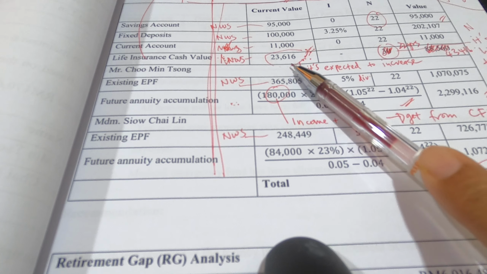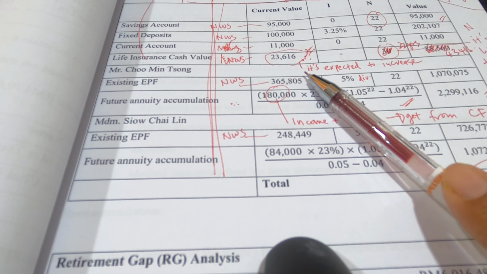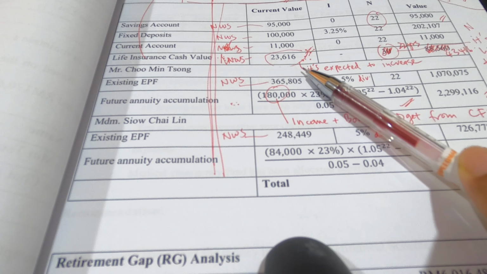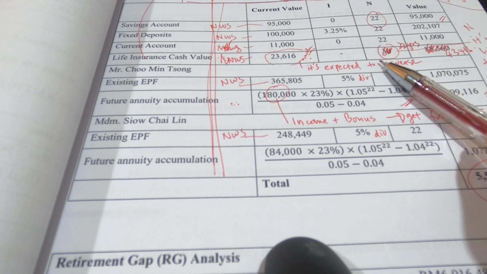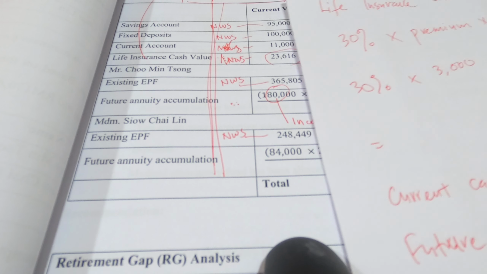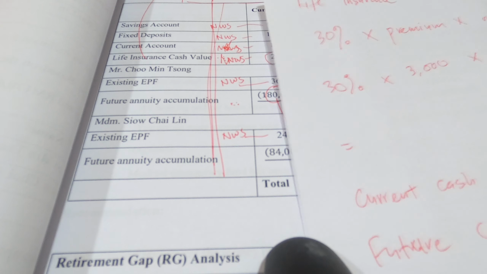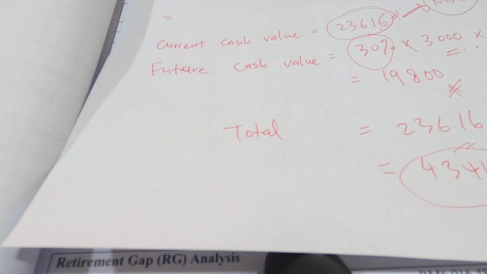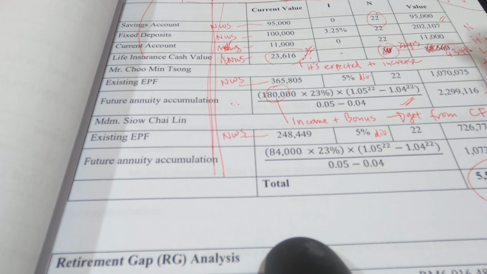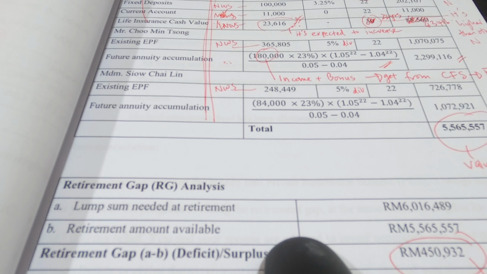So if you provide notes and explanation that the current value of the life insurance based on the net worth statement is 23,600, and then we make an assumption that for the next 22 years, 30% of the premium will be considered as the life insurance cash value, blah blah blah blah, and then you provide this calculation, and this will be the final figure, and then people will easily understand that. So it is important, it is a must for you to do that.